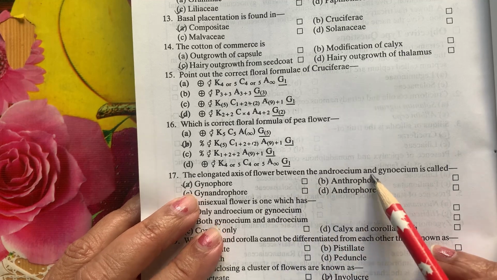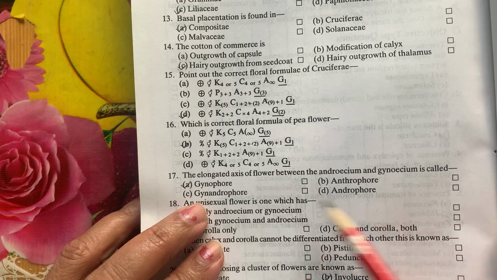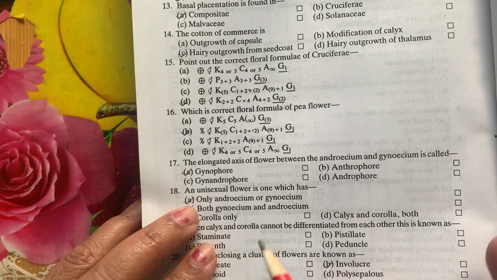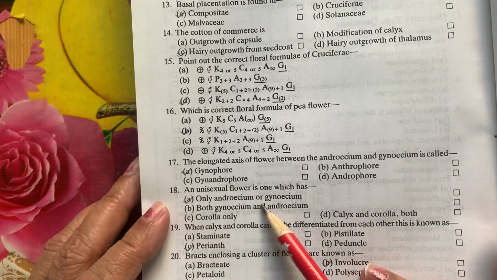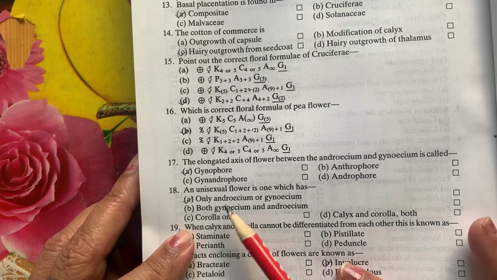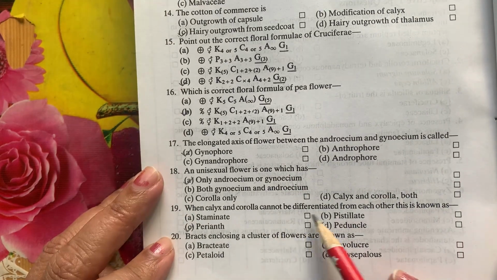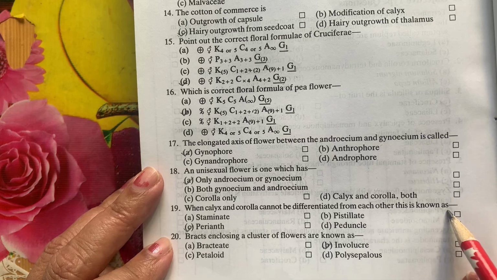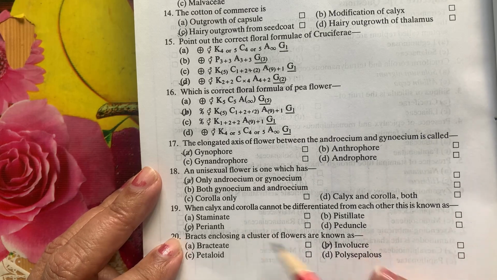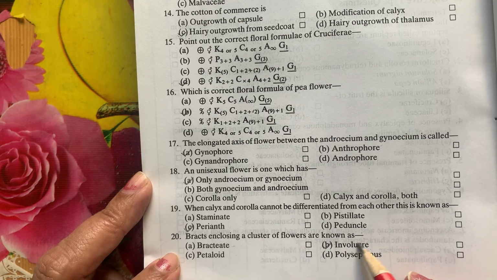The elongated axis of flower between the androecium and gynoecium is called gynophore, anthophore, gynandrophore, androphore. It is gynophore. And unisexual flower is one which has only androecium or gynoecium, both gynoecium and androecium, corolla only, calyx and corolla both. Only androecium or gynoecium. 19th one, when calyx and corolla cannot be differentiated from each other, this is known as staminate, pistillate, perianth, peduncle. It is perianth. Bracts enclosing a cluster of flowers are known as bracteate, petaloid, involucre, polysepalous. It is involucre.